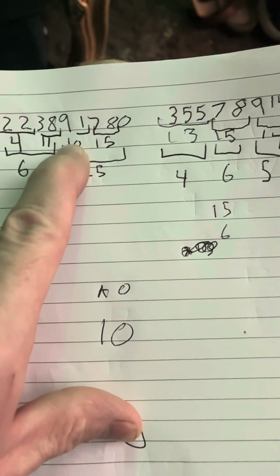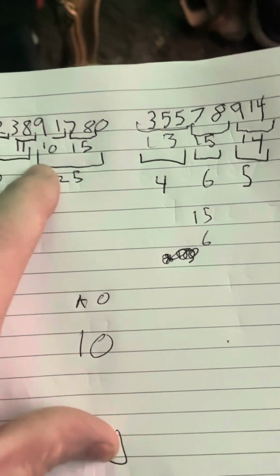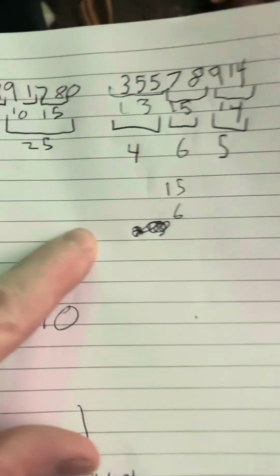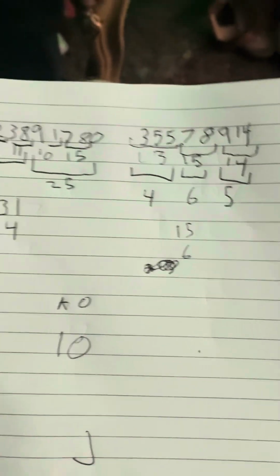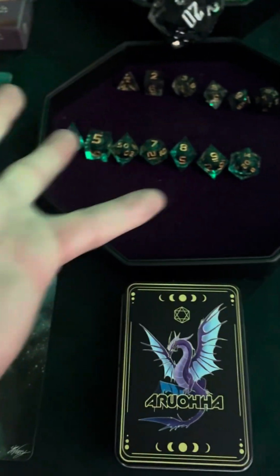Same thing here, right? 9 plus 1 equals 10. 7 plus 8 equals 15. 10 plus 15, 25. So then you drop that down, 31. So you just keep reducing it down, right? Okay, same thing for over here. So I rolled the dice. I rolled those ones in my left hand and these ones in my right hand, and I rolled them simultaneously.